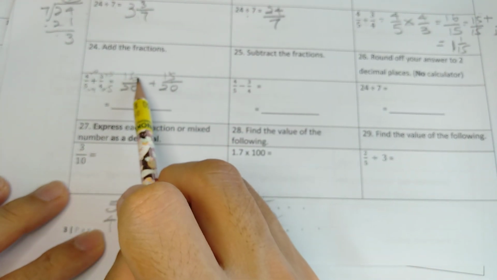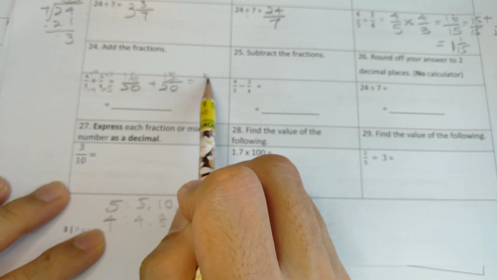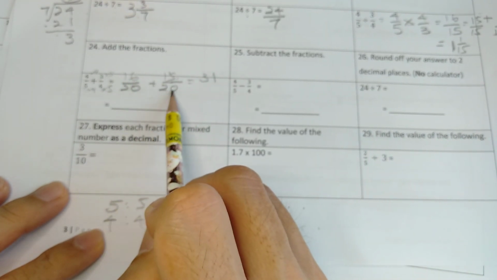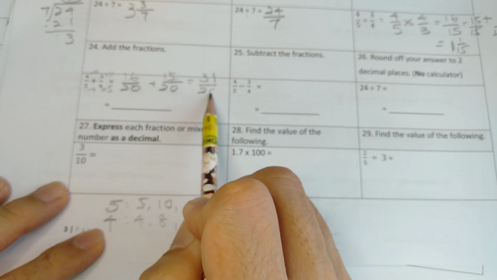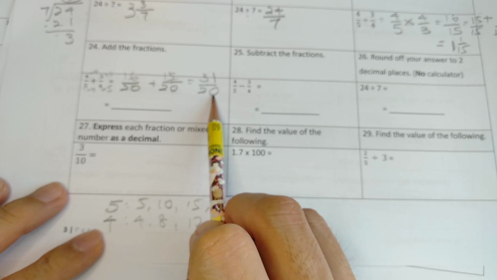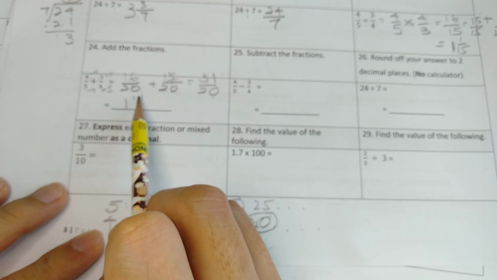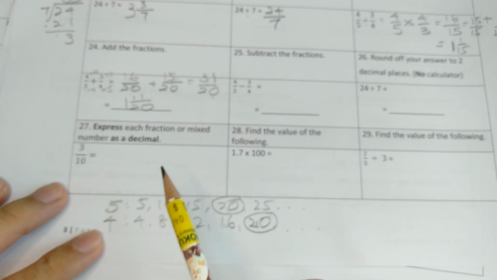Then now I can add numerator plus numerator. And I have 31. Denominator, I don't add. I just keep it as 20. Now this is improper. We cannot leave it like that. We need to change this to a mixed number. This will be 1 whole, 11/20. Right, how do I do this?